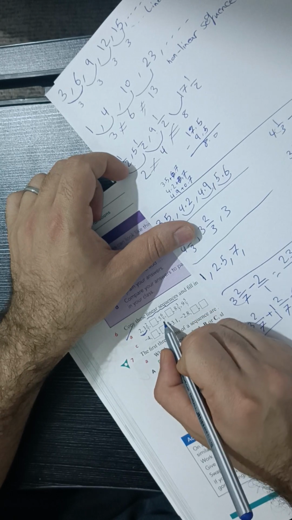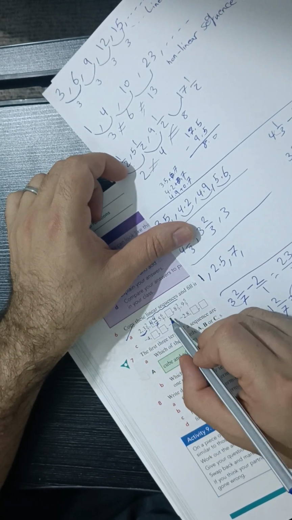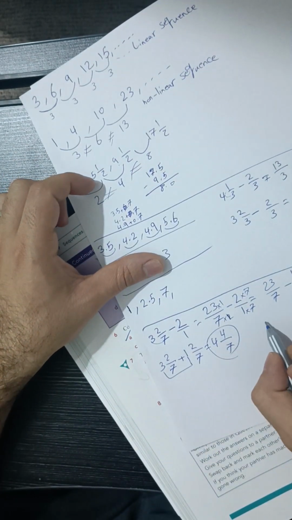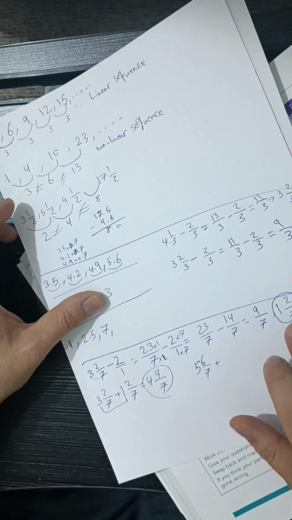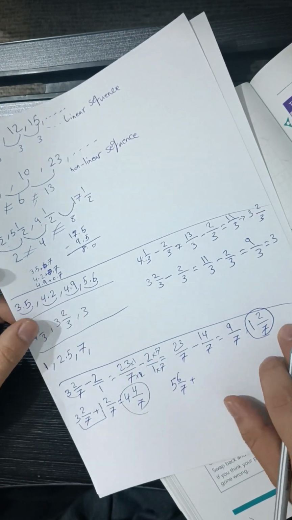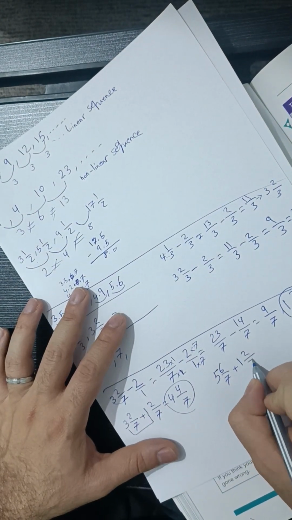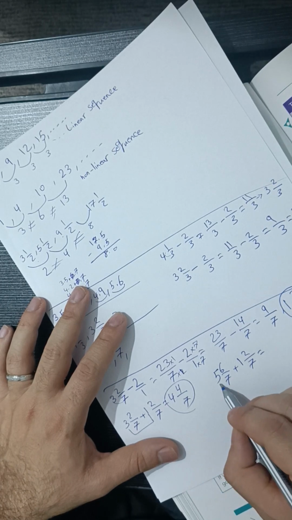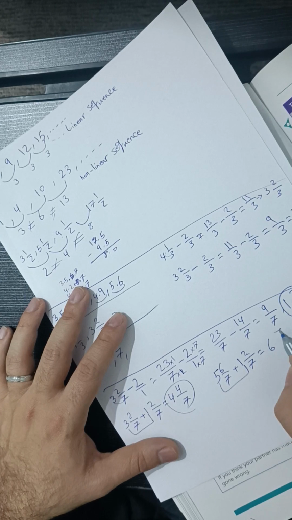So 4 over 7. And here in the fifth place, we have 5 6 over 7 plus that difference, that amount of difference that we have got. We have to add it to each term to get the next one. So 1 2 over 7. Perfect. So as you can see, 5 plus 1, 6. 6 plus 2, 8 over 7.